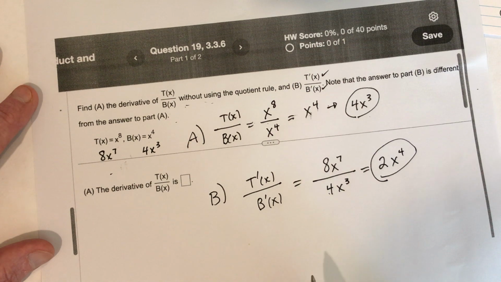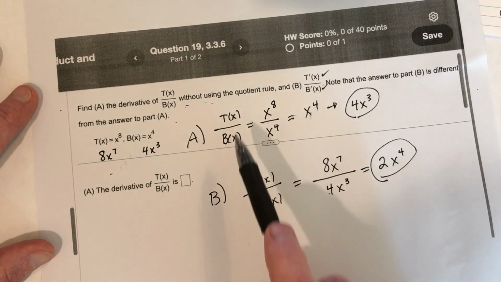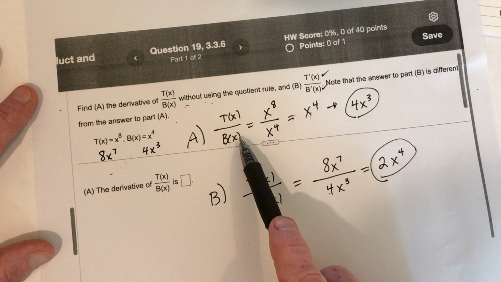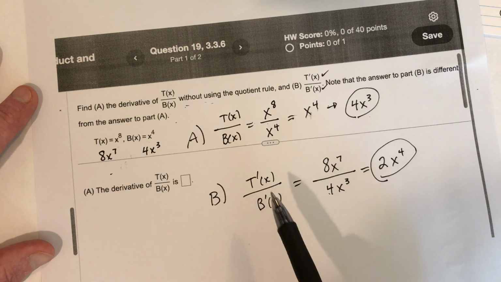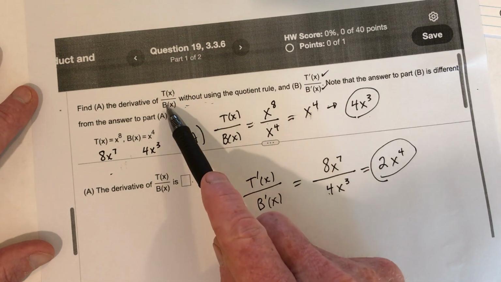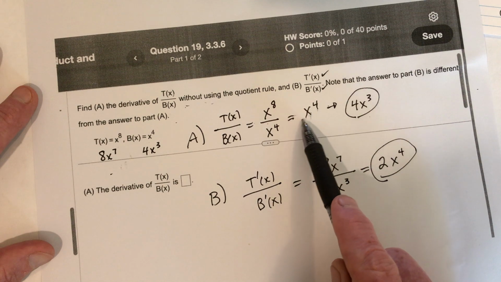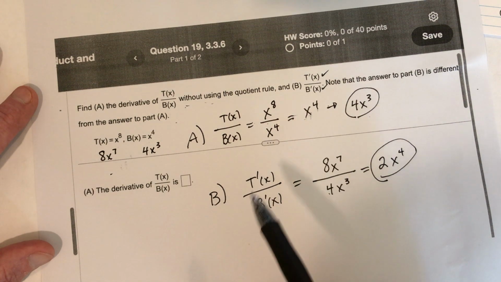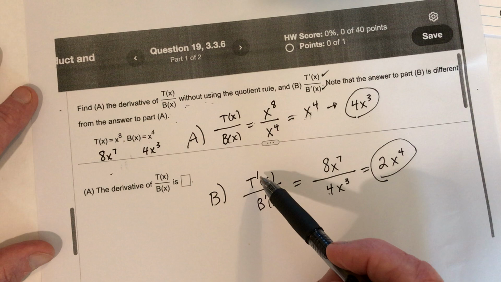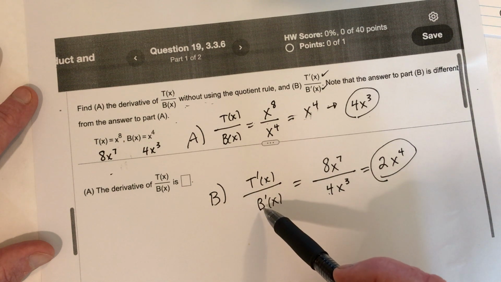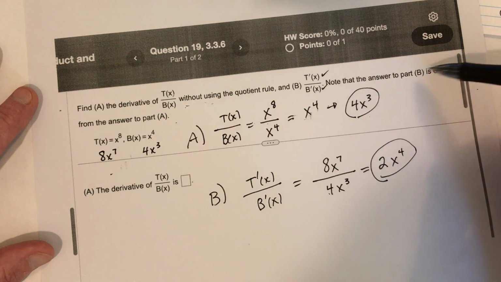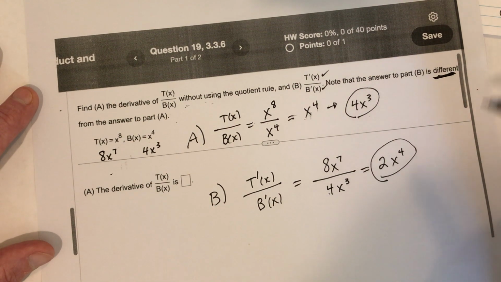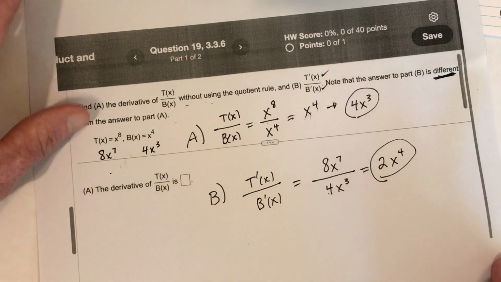And their point with this one is that when you divide them, that's different than dividing their derivatives. And also, if you have a quotient, if you can reduce it, that's best to reduce it rather than doing the quotient rule. But their point here is that if you take the derivative of each one separately and then divide them, it looks nothing like this. Note that the answer is different. So anyway, that was their point.